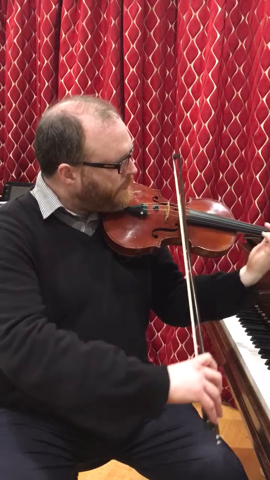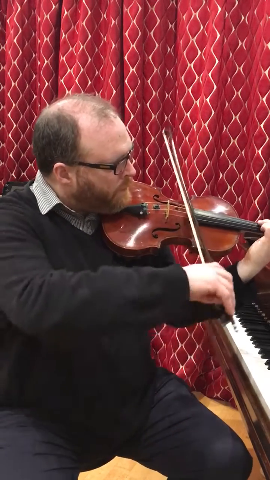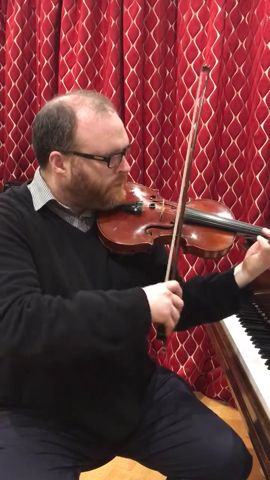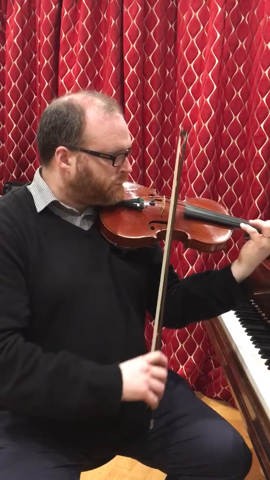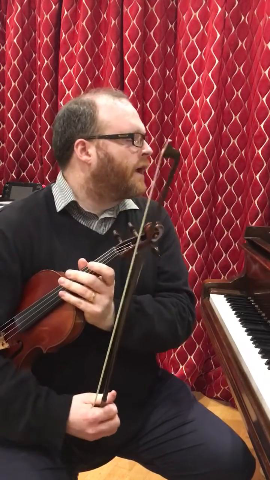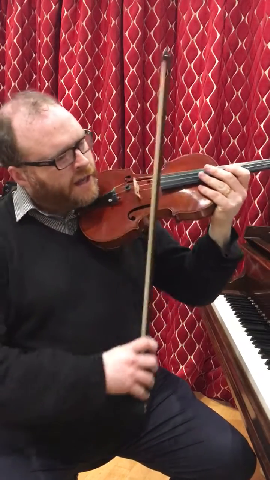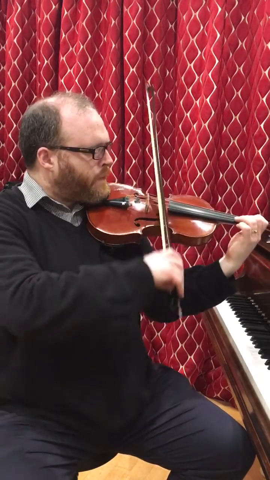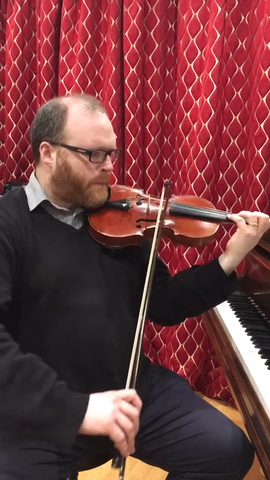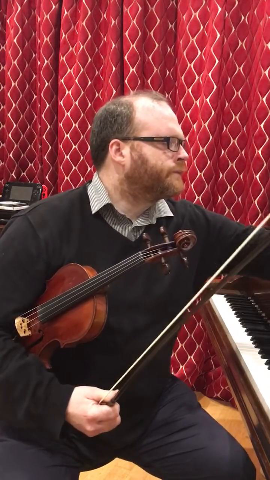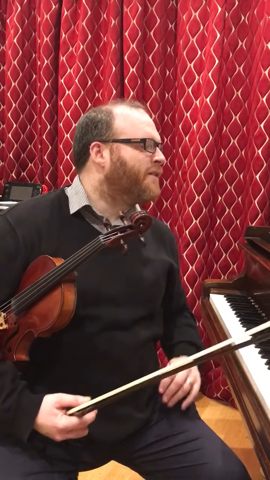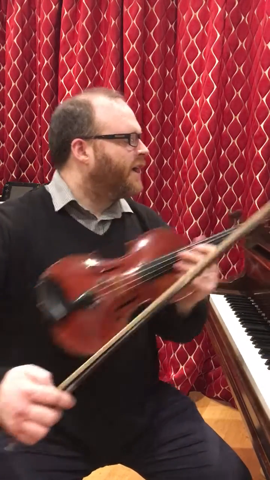It goes like this. And that's followed by an extension idea with these wide-ranging intervals. Then we have the second subject, which is this rather heroic sounding idea. We hear it on a horn first of all, and it's like this.